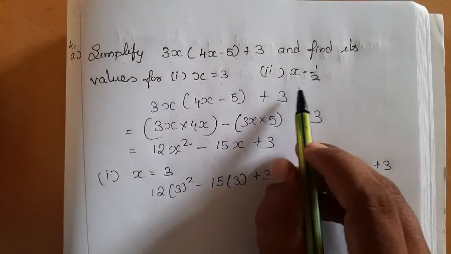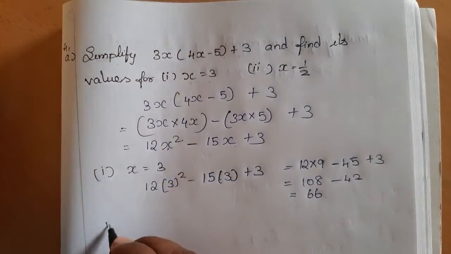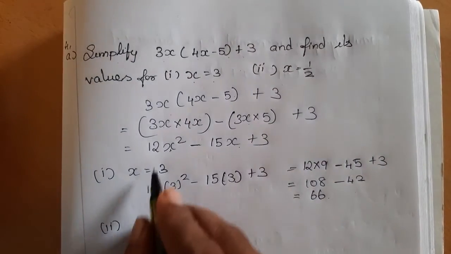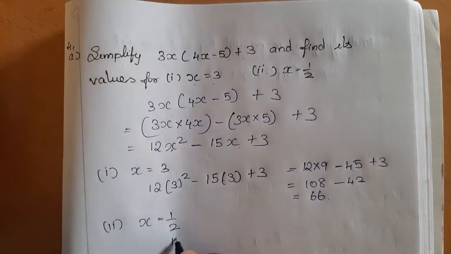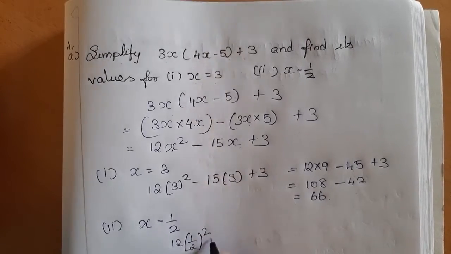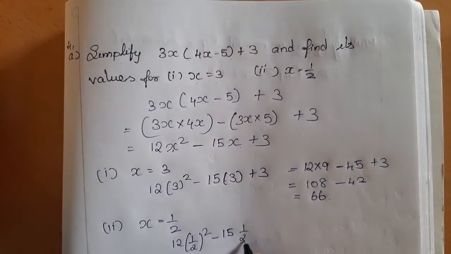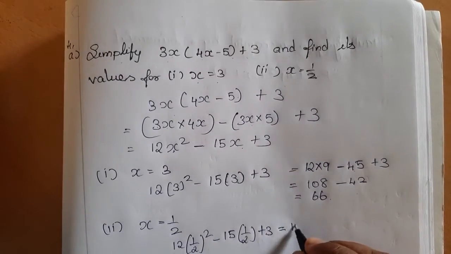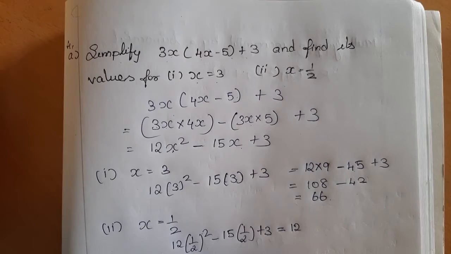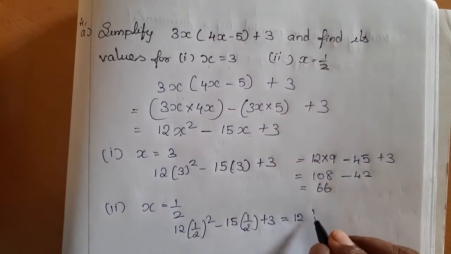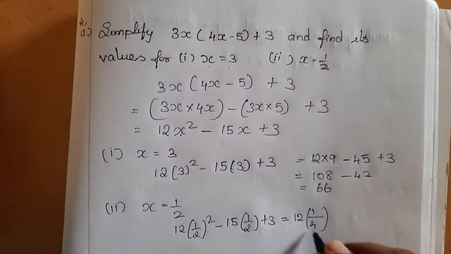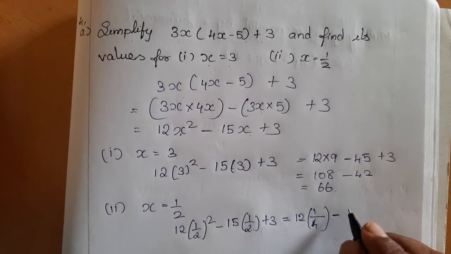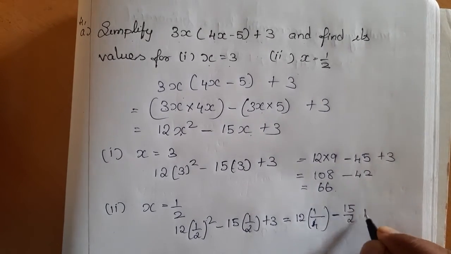For the second, they asked to substitute x is equal to 1 by 2. So x is equal to 1 by 2. Instead of this x, we will be putting 1 by 2. So 12 into 1 by 2, the whole square, minus 15 into 1 by 2, plus 3. So 12 into the square for both numerator and denominator. 1 square is 1 and 2 square is 4, minus 15 by 2 is the same, 15 by 2, plus 3.